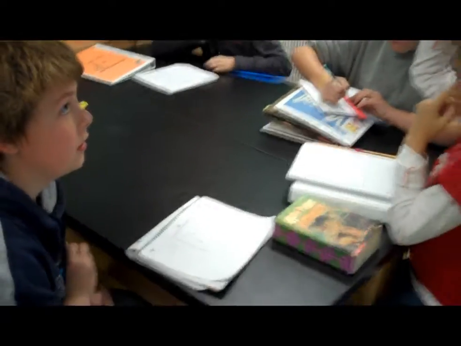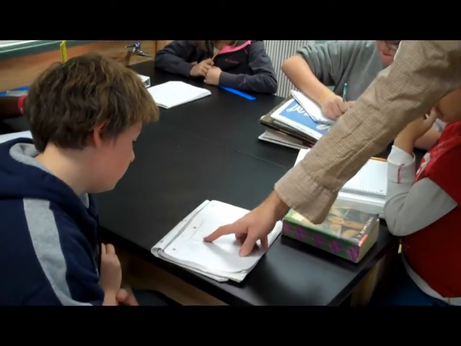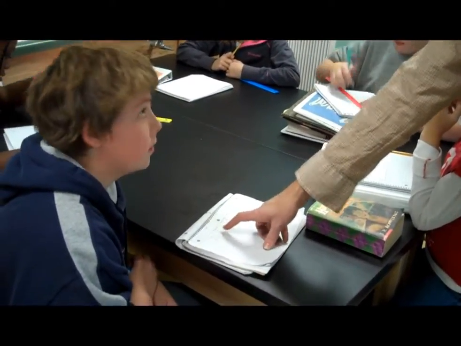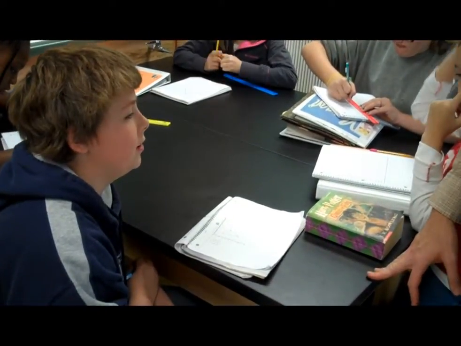During the exploration time, students discussed the problem in small groups. Mr. Searcy moved about the room, scaffolding student thinking as needed.